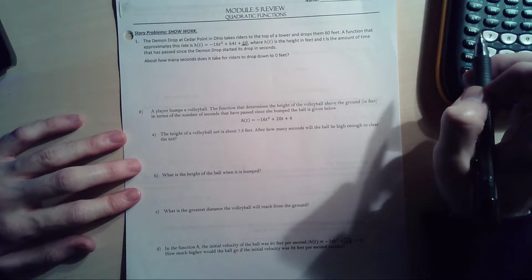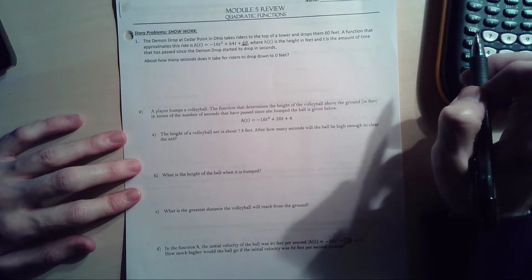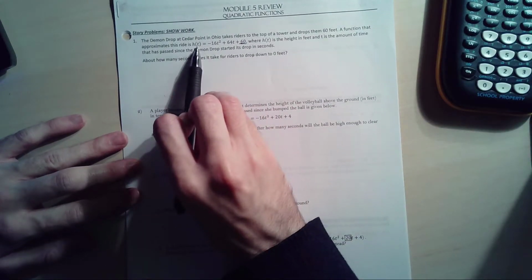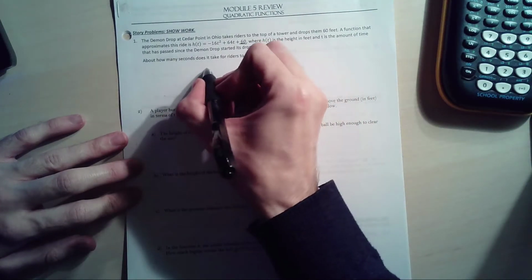H of t is the height, t is the amount of time that has passed, and it simply asks how many seconds does it take for the riders to drop down to 0 feet. So because the height is what we're looking for to set equal to 0, that is what we will do.